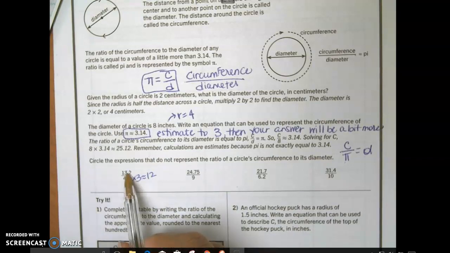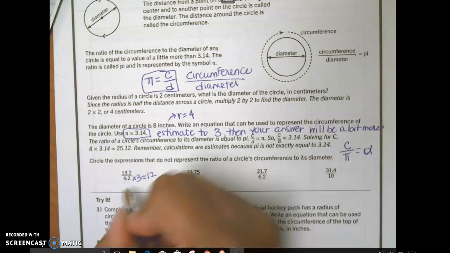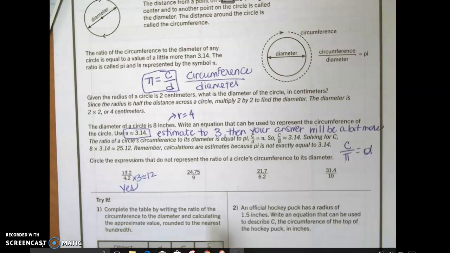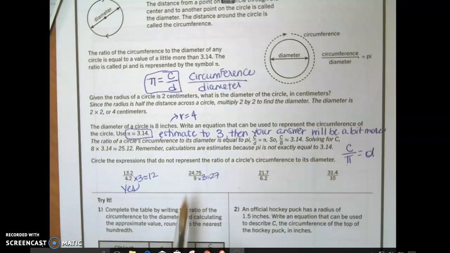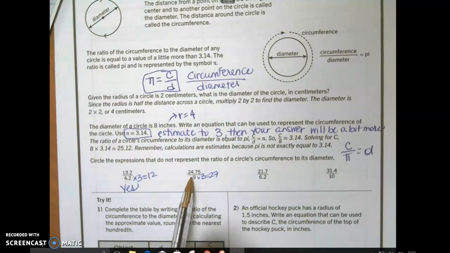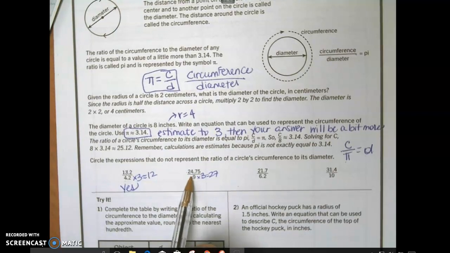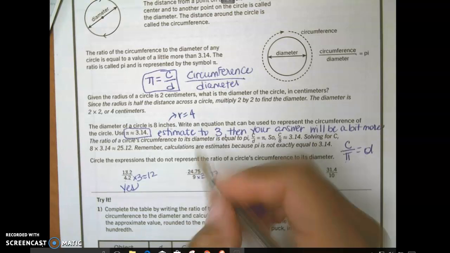Is this about 3 times the bottom number? Yes. What's 9 times about 3? 27. Is this number up top 3 times the bottom number? No, because I need to get to 27. This is less. This isn't going to work.